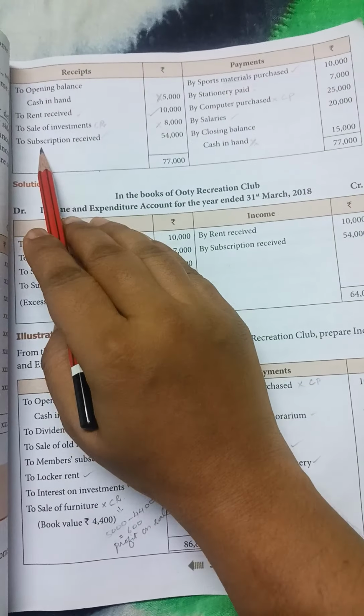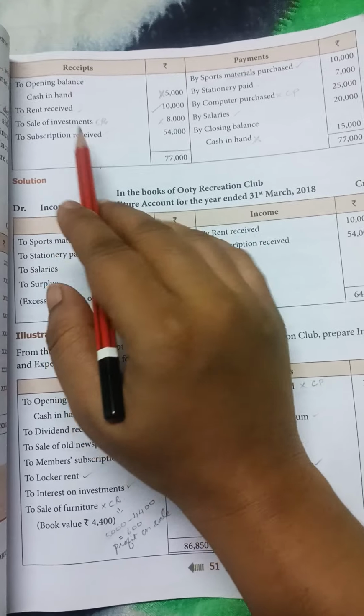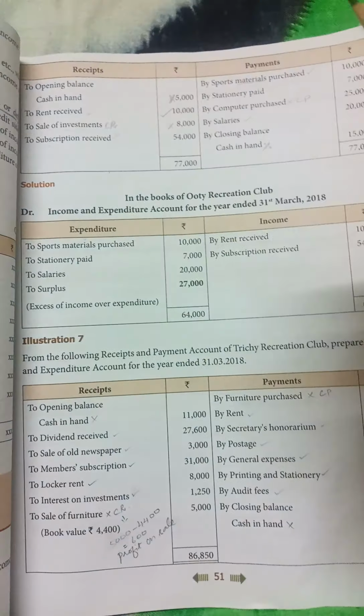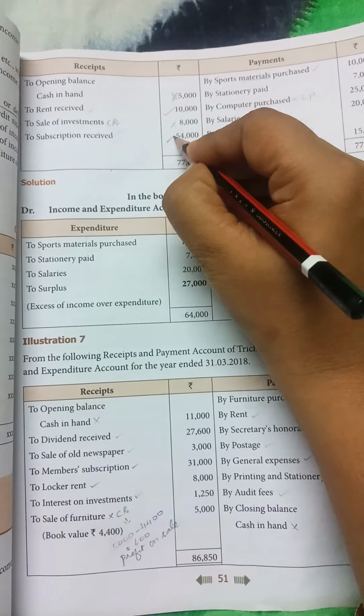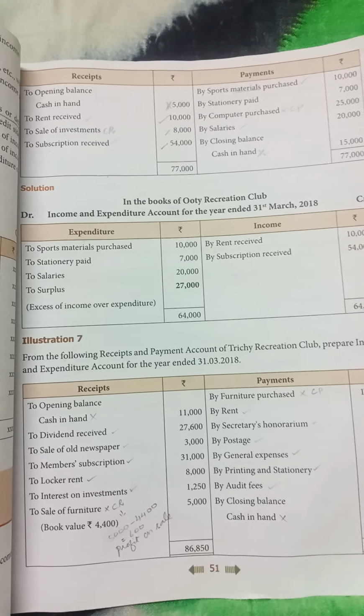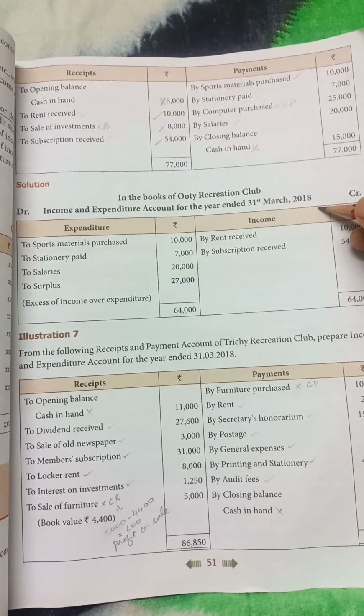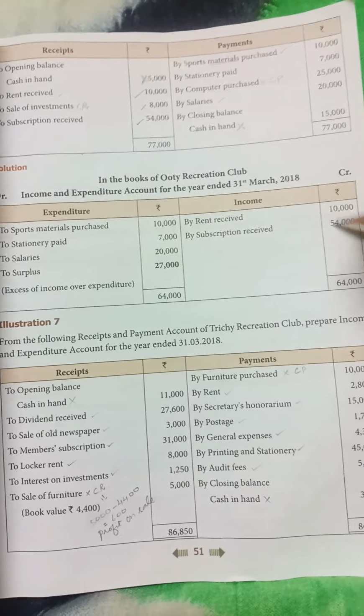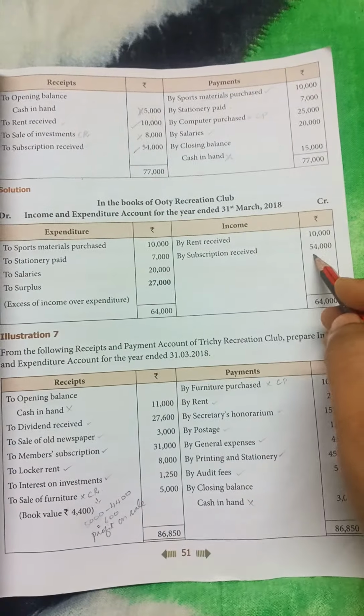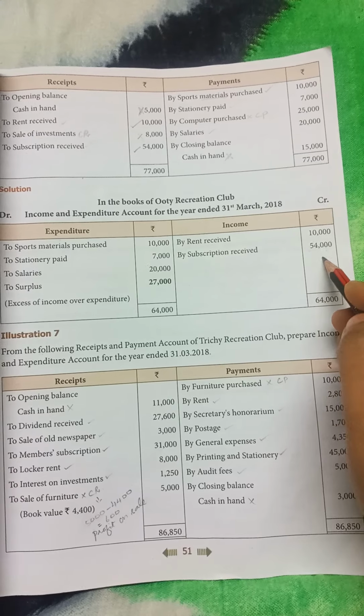Then comes subscription received. Subscription received is a revenue receipt. So you can write this amount in your income and expenditure account towards the income side. So you'll write by subscription received rupees 54,000.